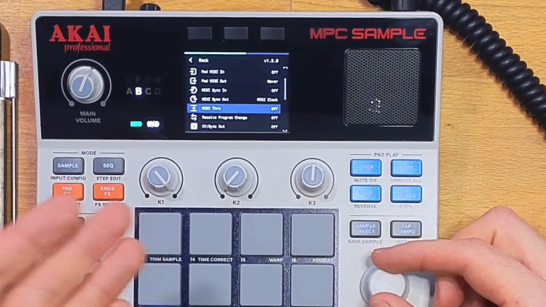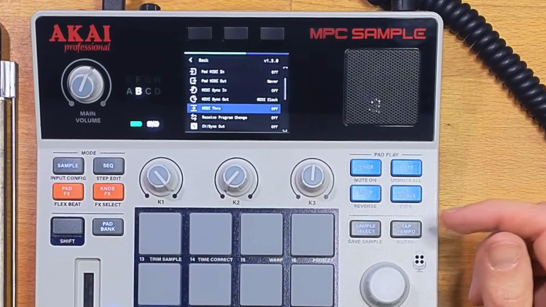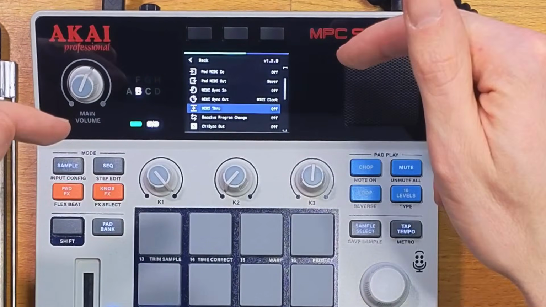And yes, MPC does have MIDI through, so you can connect the keyboard straight to the MPC, but there really is no benefit to doing that in this case. Okay, so let's set up Korg Gadget, and if you're using a different app, you just have to figure out where these settings are on your own app.